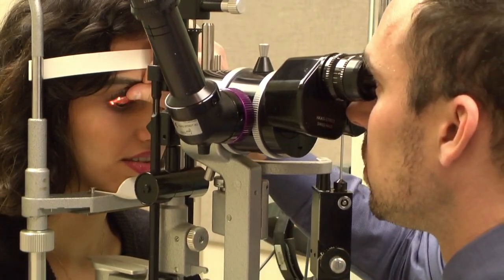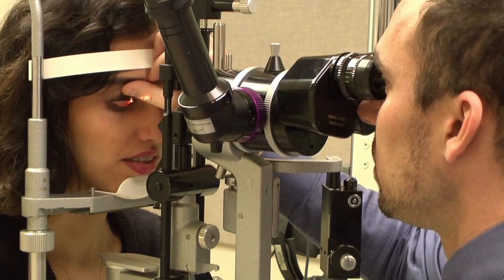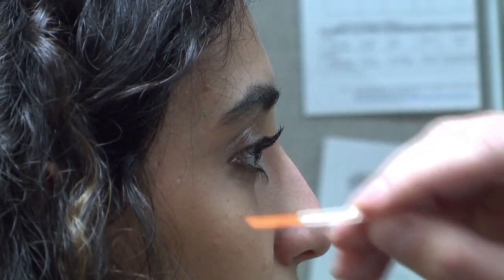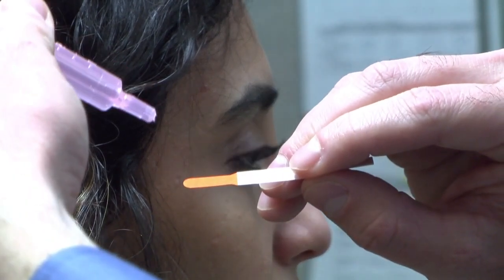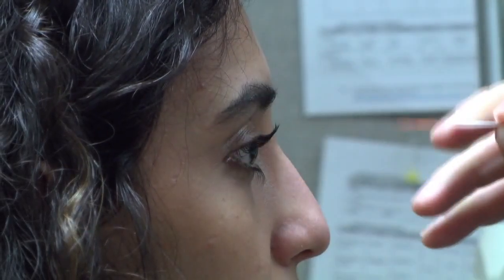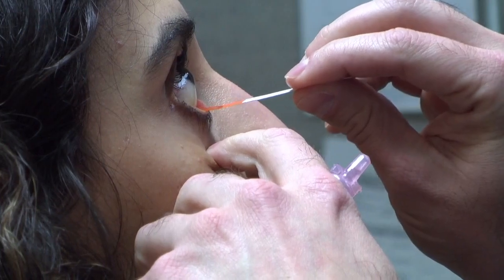At the same time, apply downward pressure while pulling the eyelashes up. If the eyelid won't stay everted, you can try to pin the eyelashes to the superior orbital rim. To instill fluorescein, take a strip from the packaging. Drop a single drop of saline onto the strip, and touch the strip to the inferior palpebral conjunctiva.